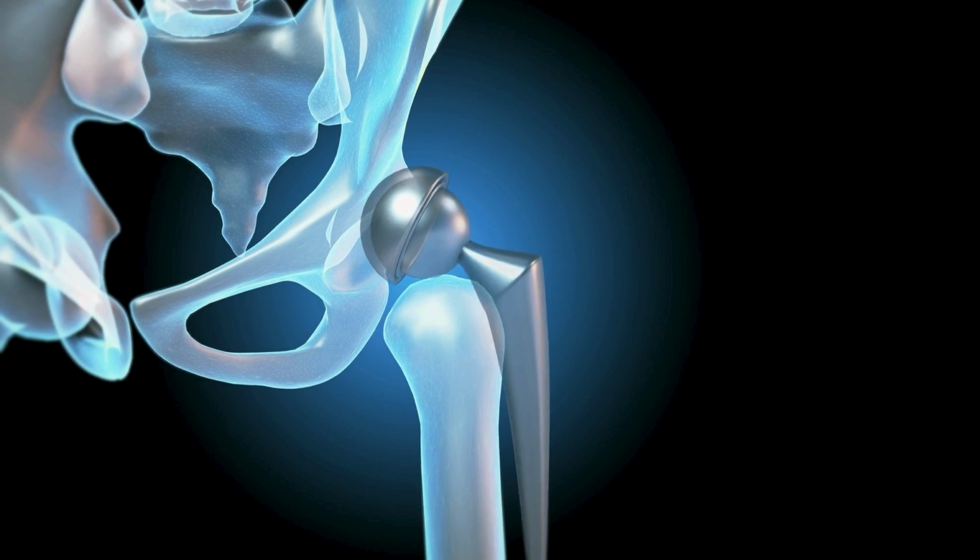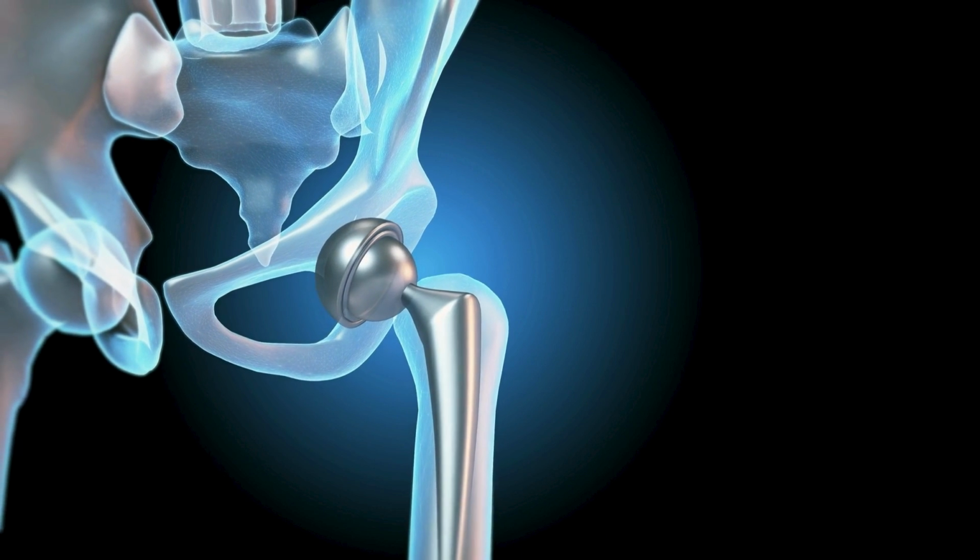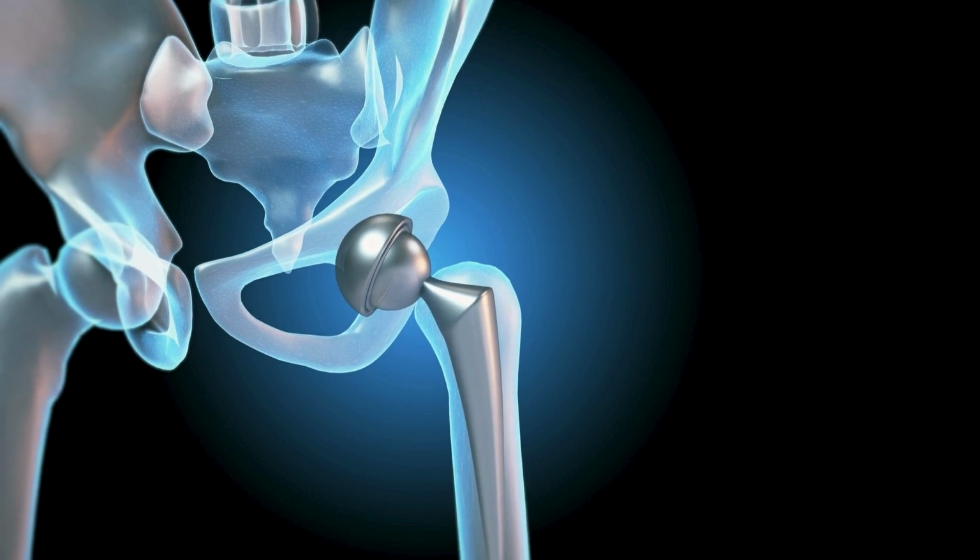And the last group of implants which you routinely use are the ones which replace part of your joint, that is the hip replacement surgeries and knee replacement surgeries. They are called prostheses. This is about the range of implants which you routinely use in orthopedics.